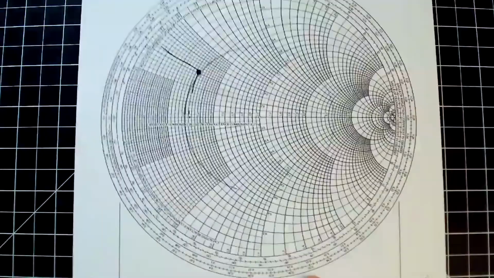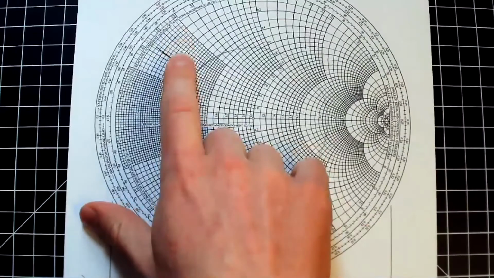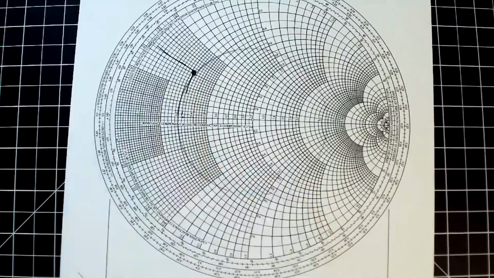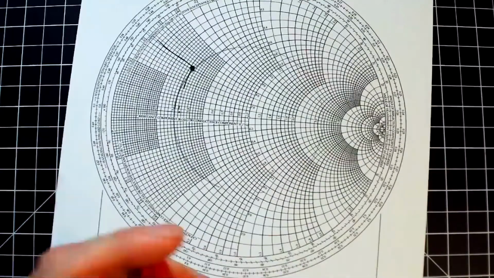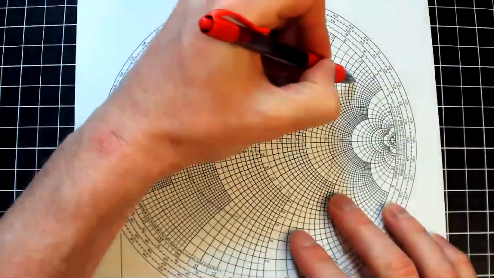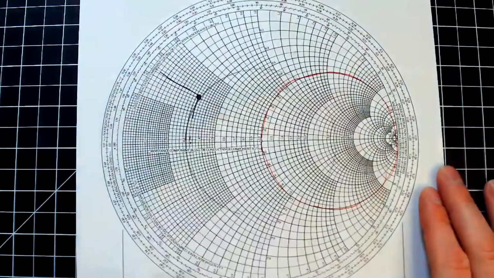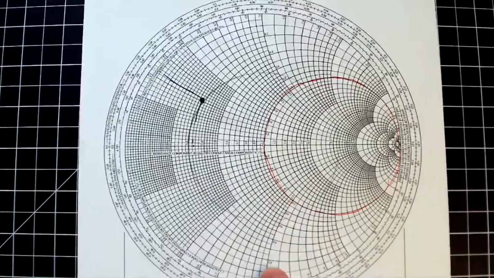All right, so we are over here inside the left circle. So the 1 plus jx circle is actually this circle over here. So we are not in that circle. We are way outside of that. So those are the two ways to plot.